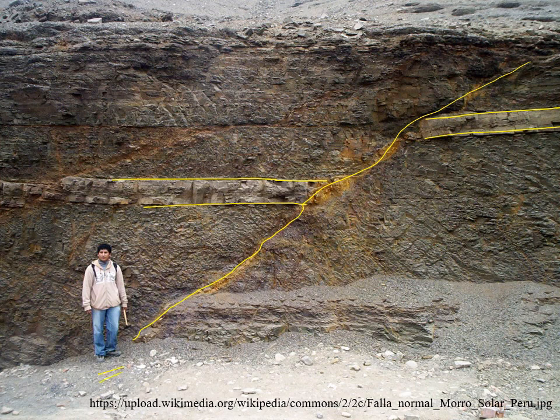You can see that either this side went down, so you mark like that, or this side went up. We cannot tell which happened, but we know relative to each other they moved like that. So this side moved down or this side moved up. This is the fault, and this side is called the hanging wall, and this side is called the footwall.